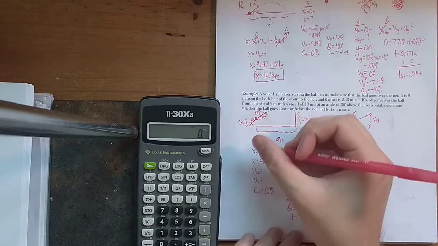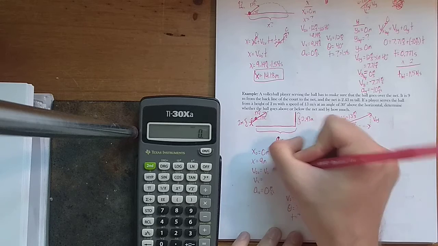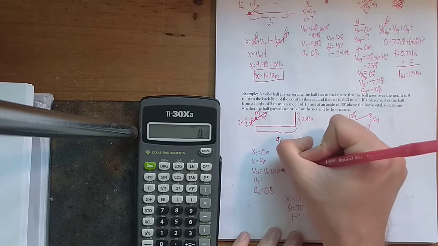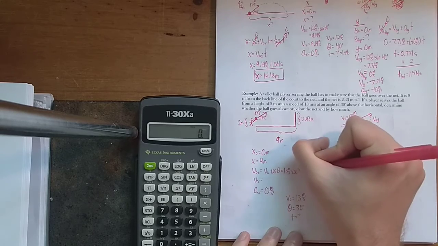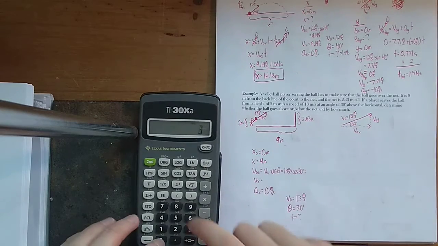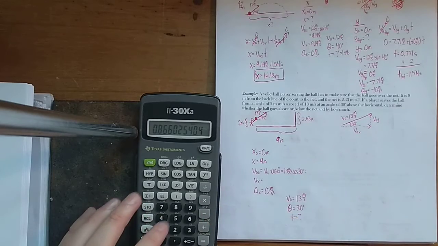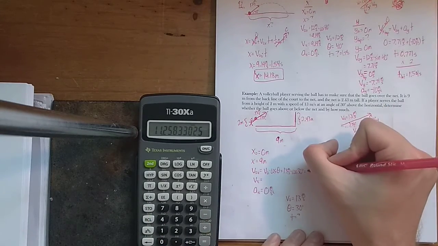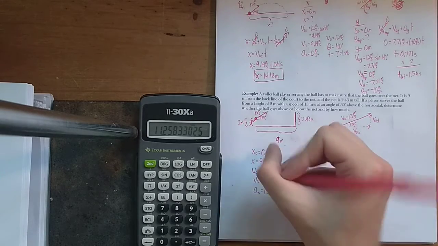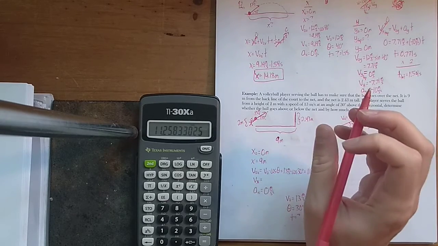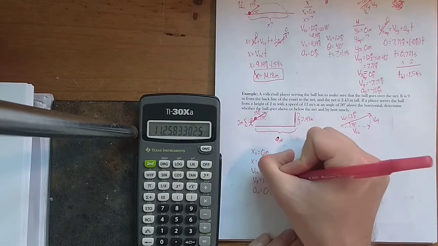So v naught x is going to be v naught times cosine of theta, which is 13 meters per second times cosine of 30 degrees. And that looks like 11.26 meters per second. And since there's no acceleration, the final x velocity has to be the same as the initial x velocity, so that's the same number.